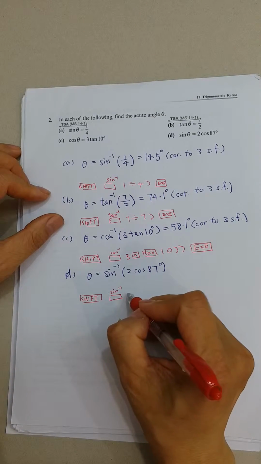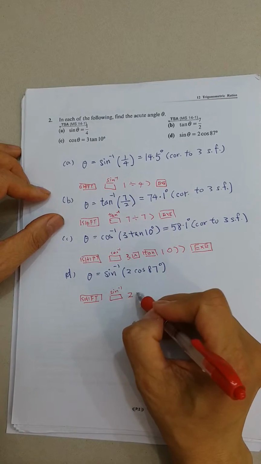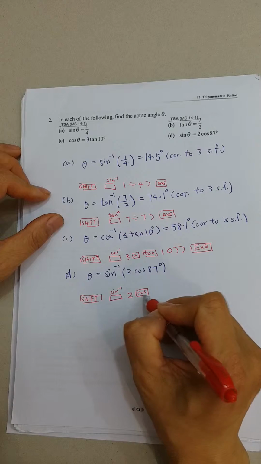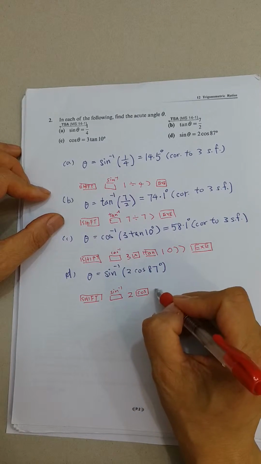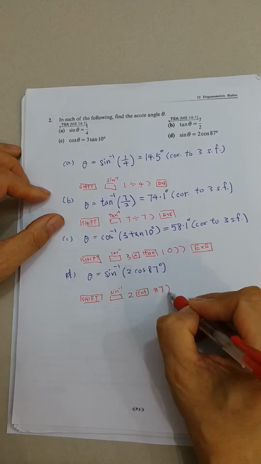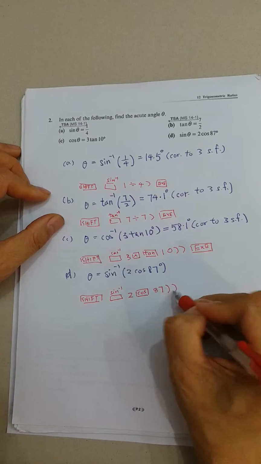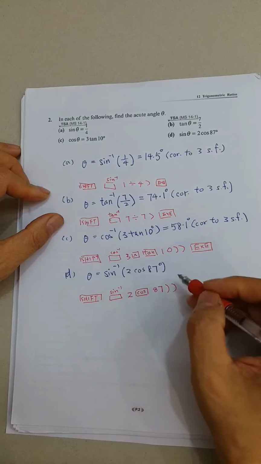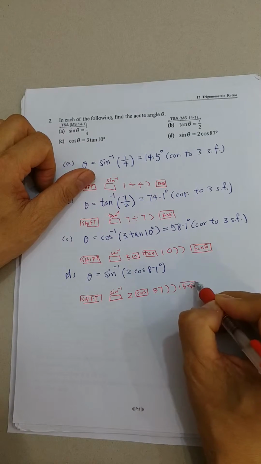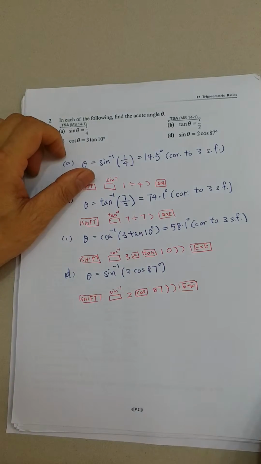A bracket is already open for you. You press 2, and we can skip the multiply key, cosine, and the bracket is open for you, 87 degrees. We close the bracket for the cosine and we close the bracket for the arcsine, and then ask the calculator to execute. So this is the key press sequence.